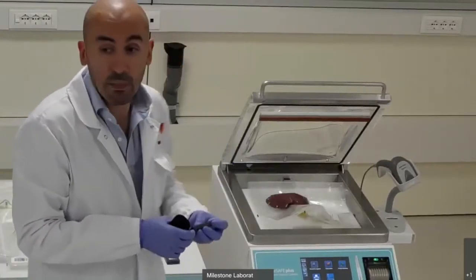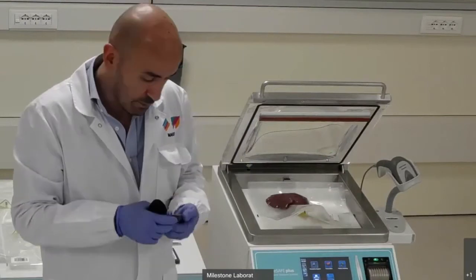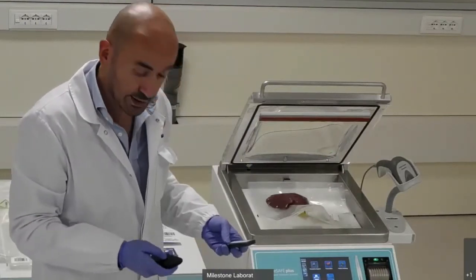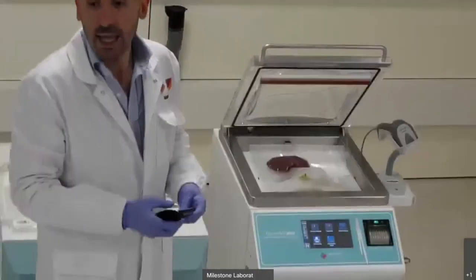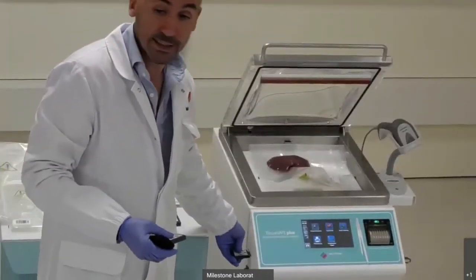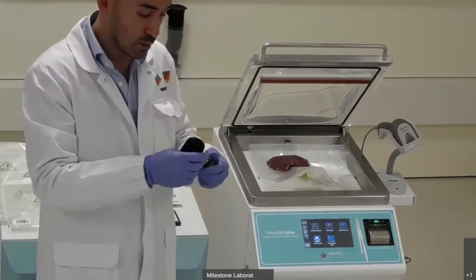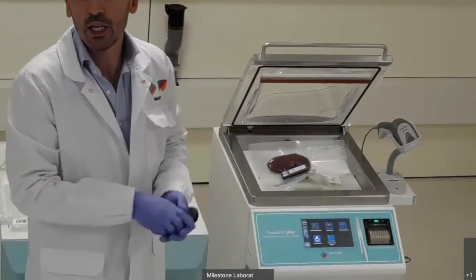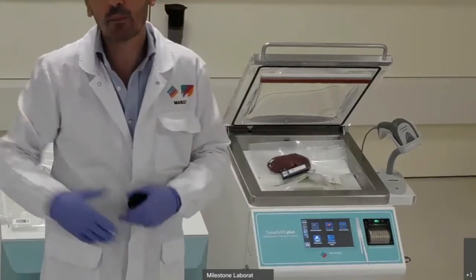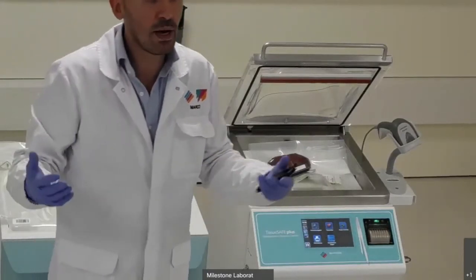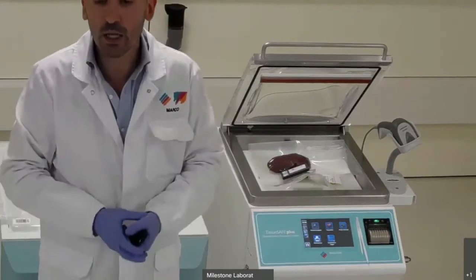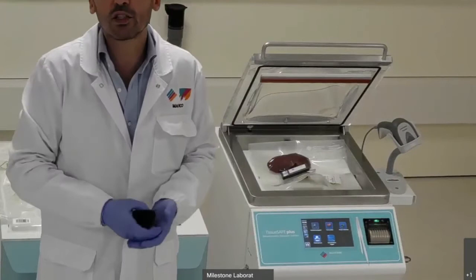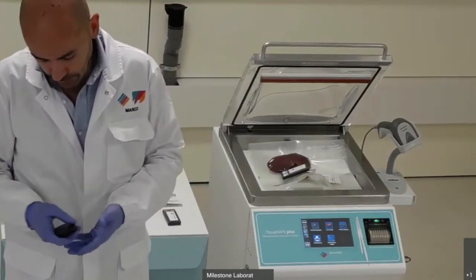And that's why Milestone has developed the temperature data logger that can be loaded here on the side of the instrument at the end of the procedure, and then can be coupled together with the specimen. On the moment of the activation, the temperature of transportation up to the reaching point, which might be, for example, the grossing table, can be monitored. And so we have the complete traceability also of the transportation.